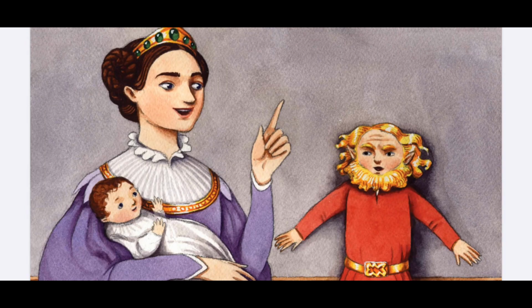The queen guesses Rumpelstiltskin's name. He is so angry that he stomps himself into the ground. And she lives happily ever after.